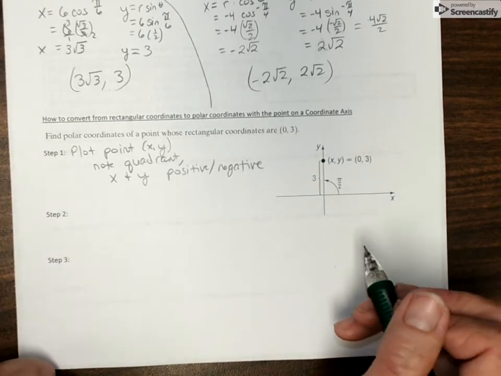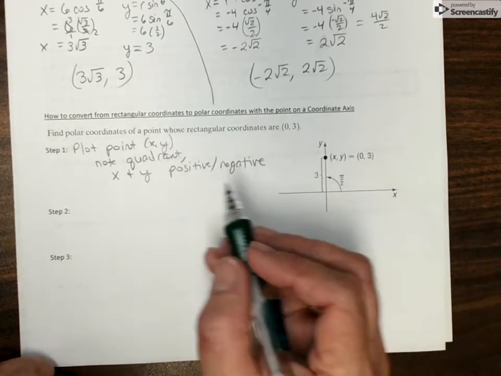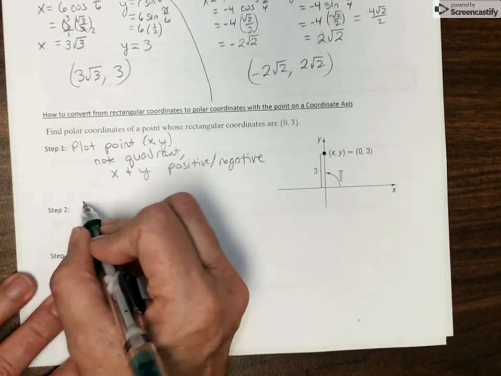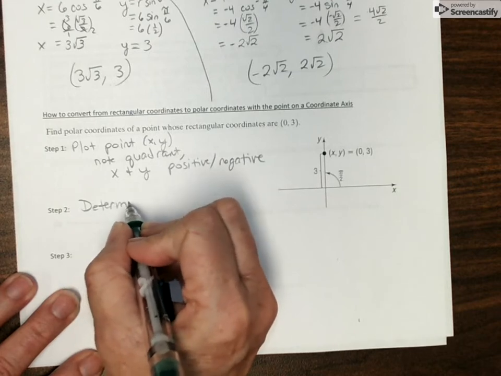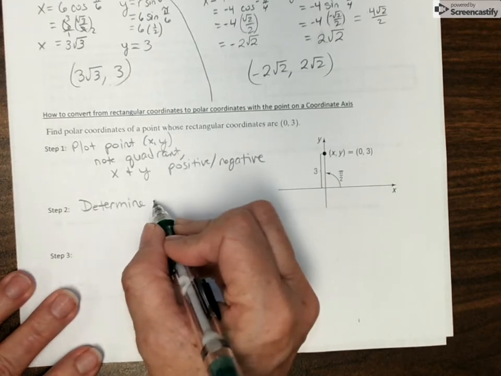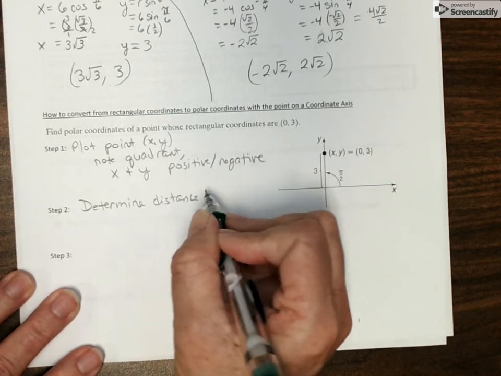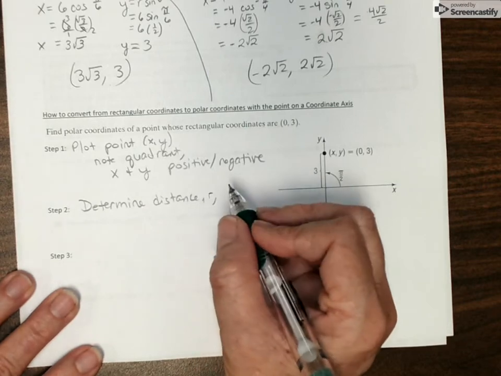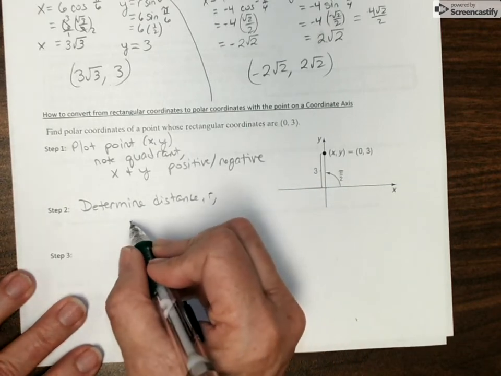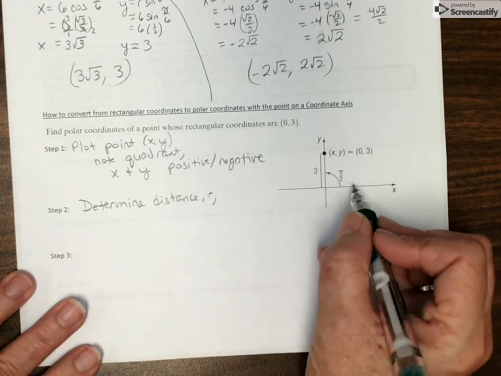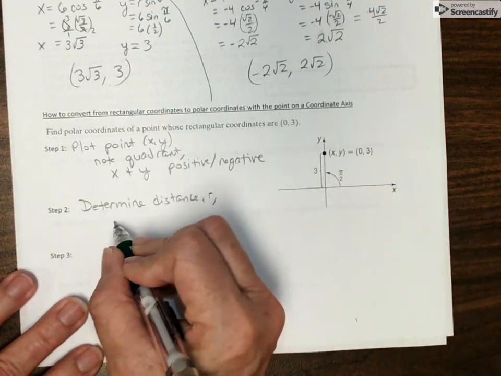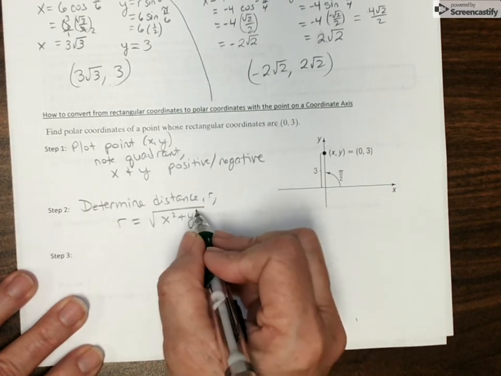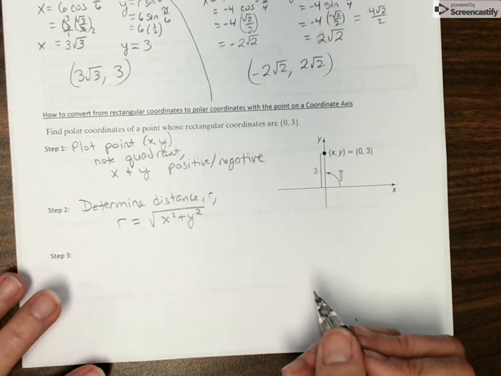So if you're given a point, we can figure out what quadrant we're in based on the x and the y values. Step 2 is determine the distance from the origin to the point. So that is your radius, if you remember. And the way we find our radius is using the Pythagorean theorem. So x squared plus y squared equals r squared. In other words, r equals the square root of x squared plus y squared. That gets us our r value.